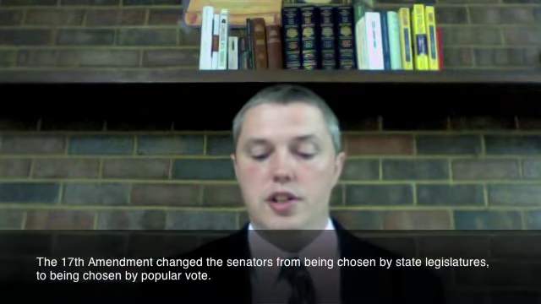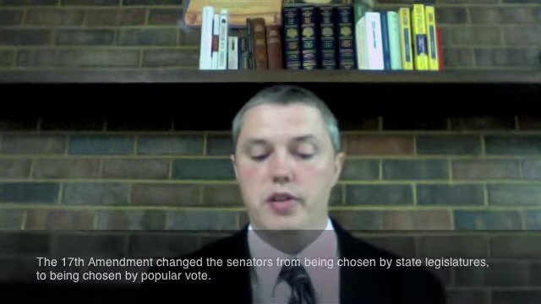So what did the 17th Amendment change? It changed senators from being chosen by state legislatures to being chosen by popular vote. Well, that doesn't sound so bad, so what's wrong with this? To answer the question, we must first examine the purpose of the Senate. What is the function of the Senate?